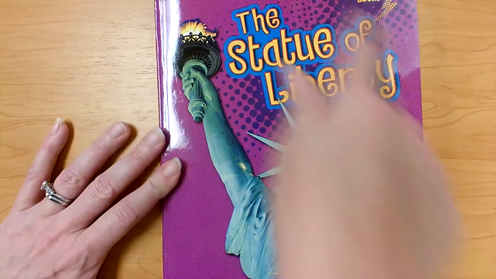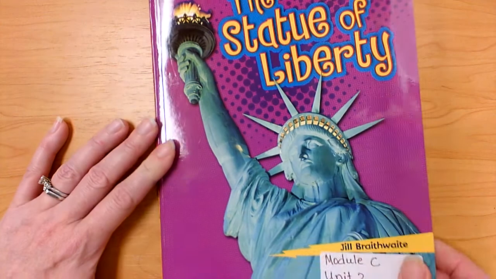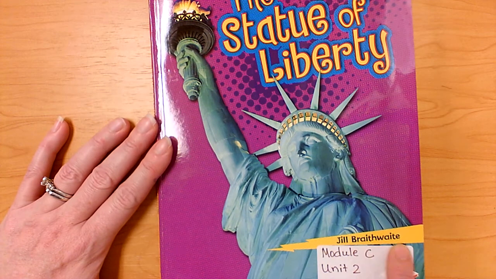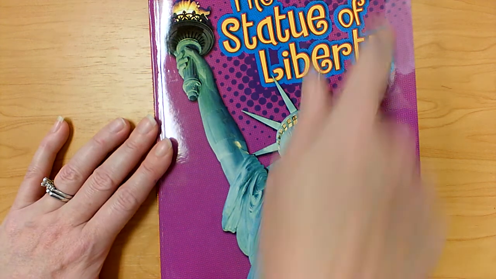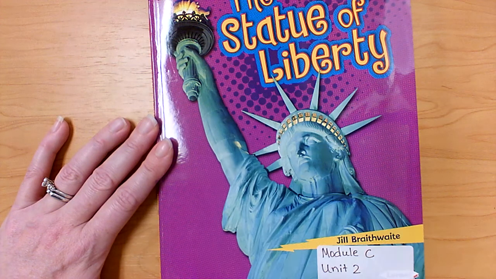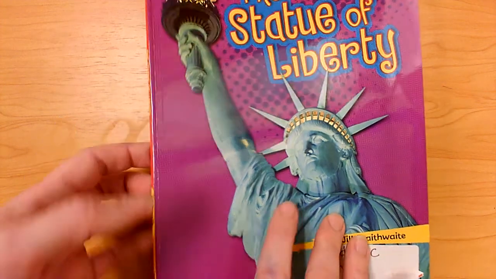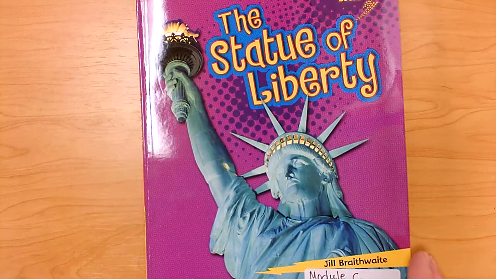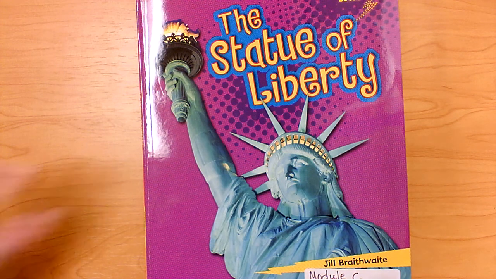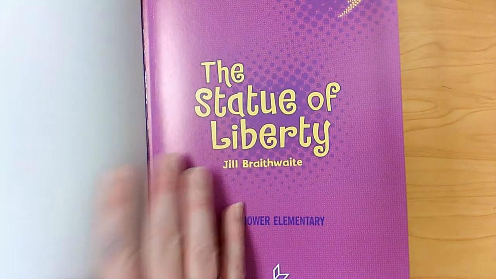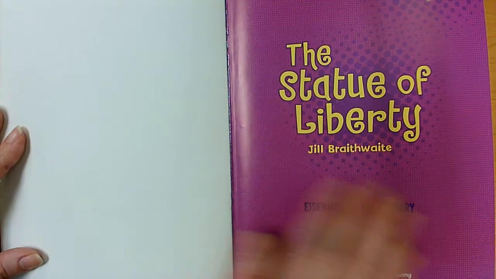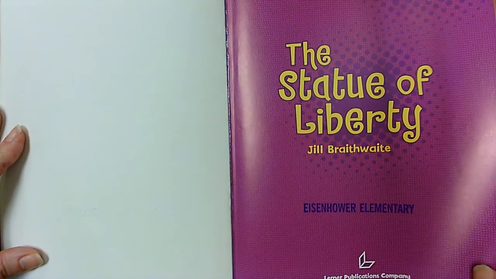So on the front cover of a book, we have the title. At the bottom, we have the author's name. The title is written in larger letters than the author's name. We also have the spine of the book and the back of the book. Let's look at this non-fiction book, a book that's written to inform or teach us. Statue of Liberty by Jill Braithwaite.